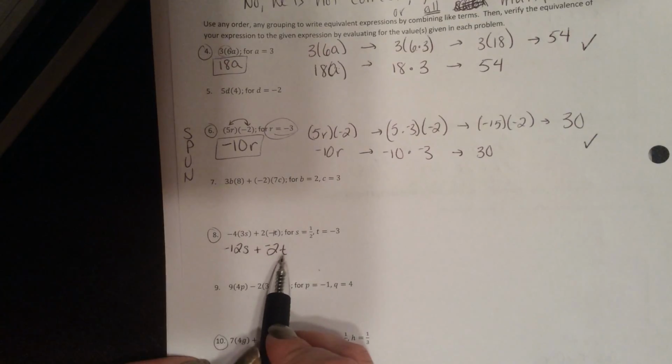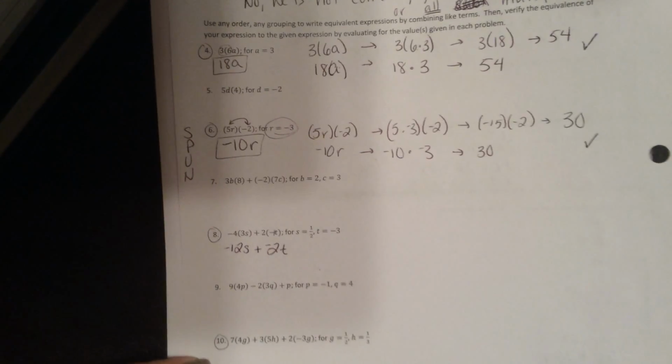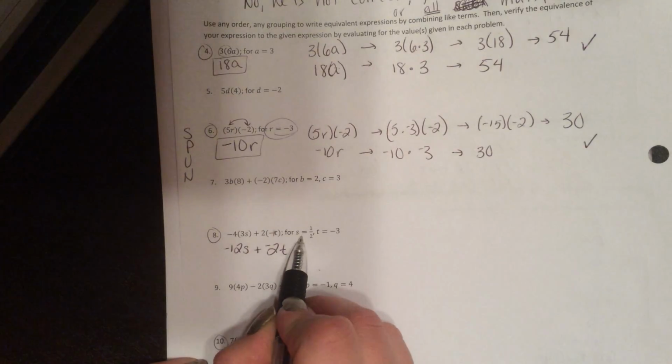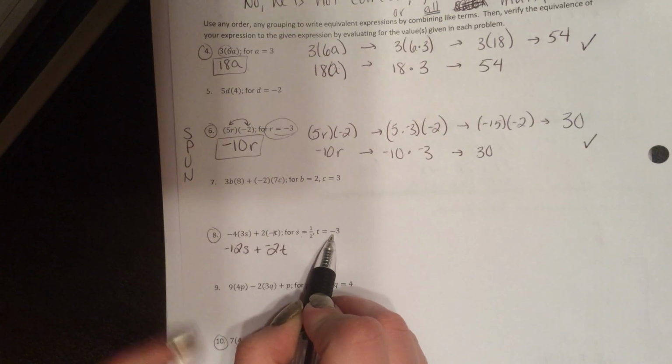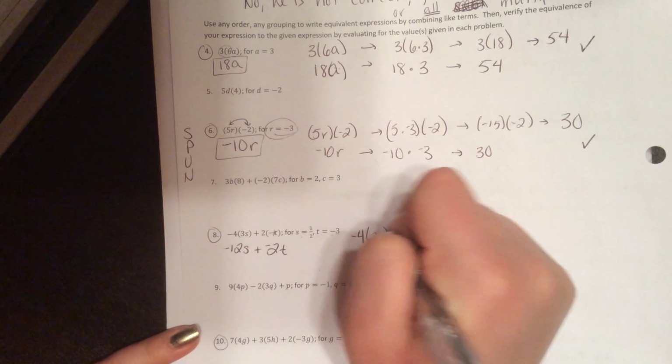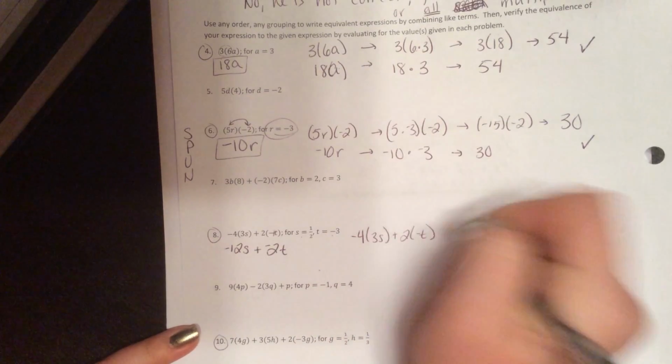Right? These are not like terms. You cannot combine them. They're like students and teachers. They're not student teachers. They're not combined together. They are separate things. Okay? So we want to check it for both sets of numbers here. Okay? So I have -4 times 3s plus 2 times -t.